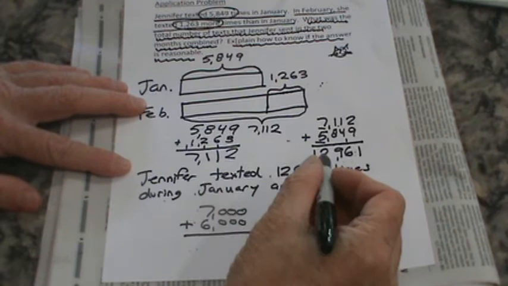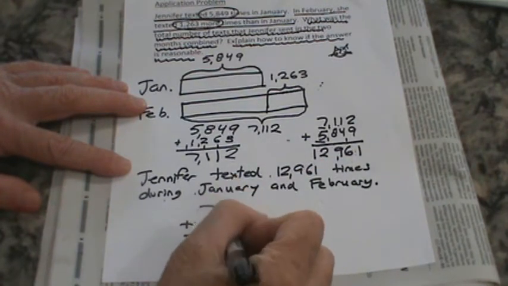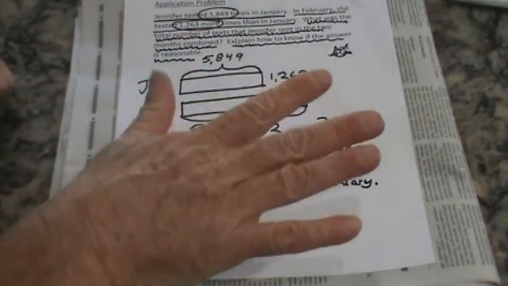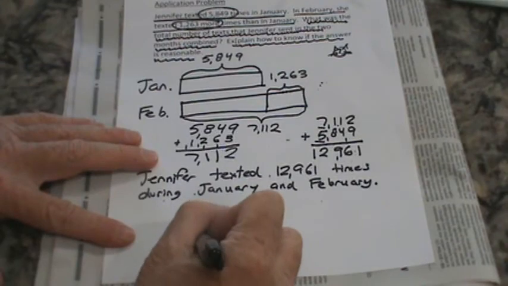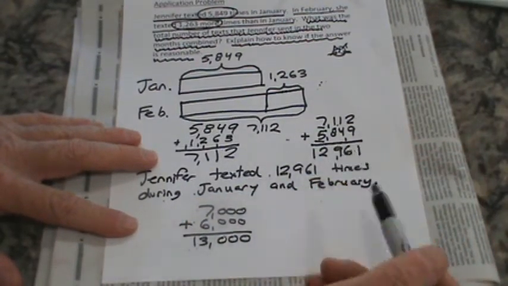So we just got to check to see if we're close to 12,961. 0 plus 0 is 0, 0 plus 0 is 0, 0 plus 0 is 0, 7 plus 6, 8, 9, 10, 11, 12, 13. So we have 13,000. And look, that's almost 12,961. It's only 39 away from 13,000.